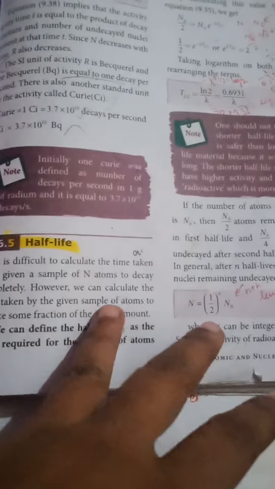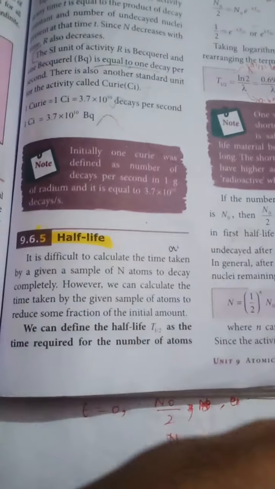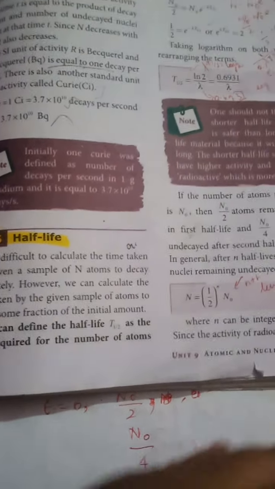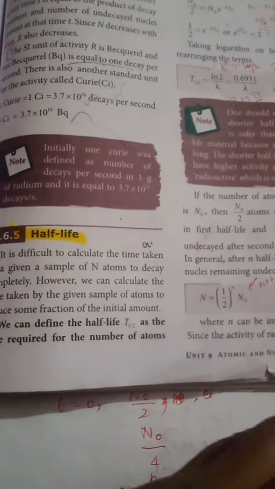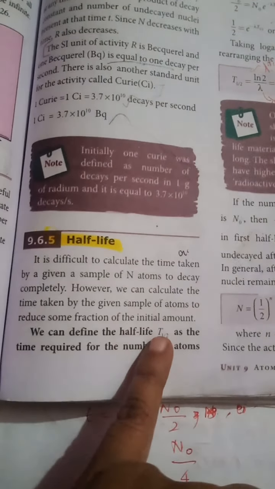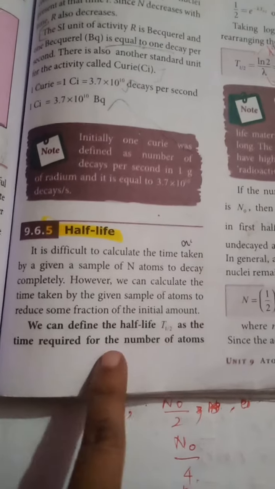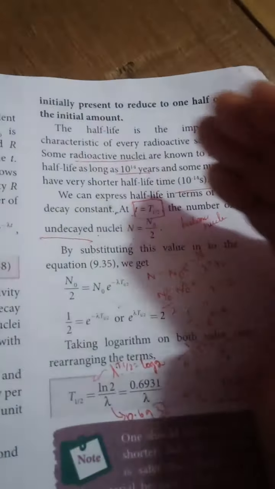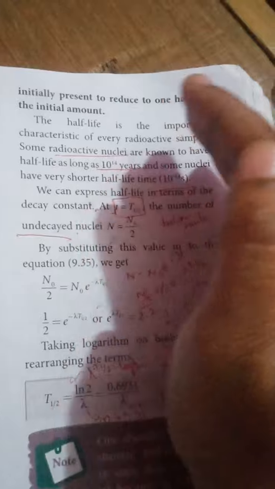initial amount. So we can calculate the atoms that are present there when you compare with the initial amount you had before it starts to decay. So we can define the half-life, t1/2, as the time required for the number of atoms initially present to reduce to one half of the initial amount. So after some time it is reduced to one half of the initial amount.